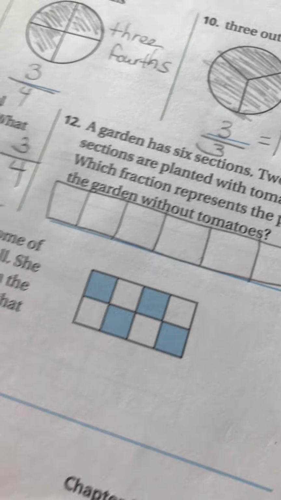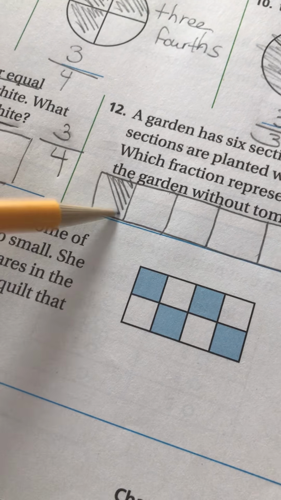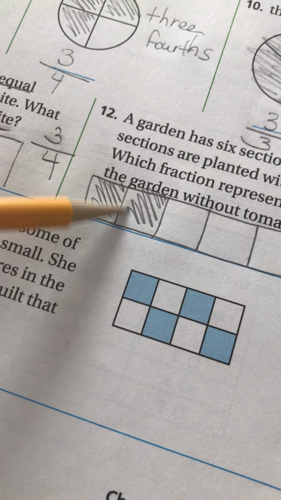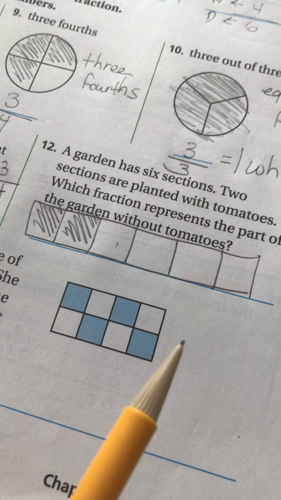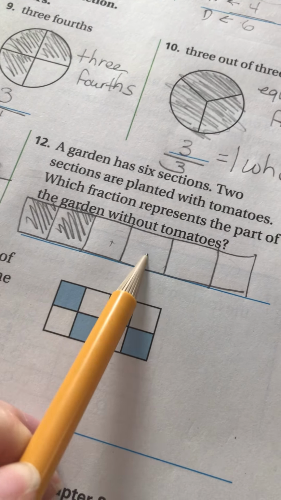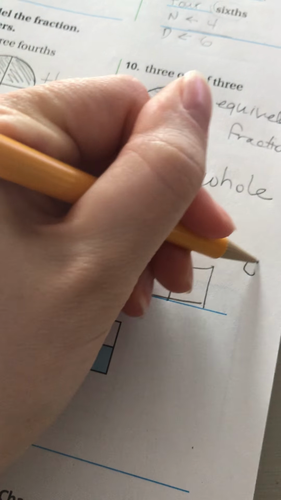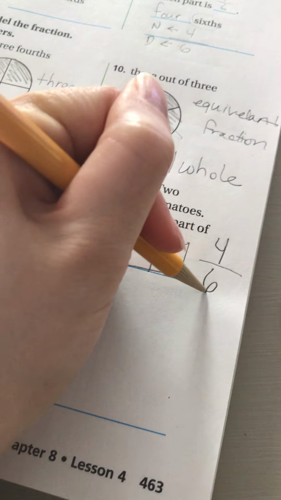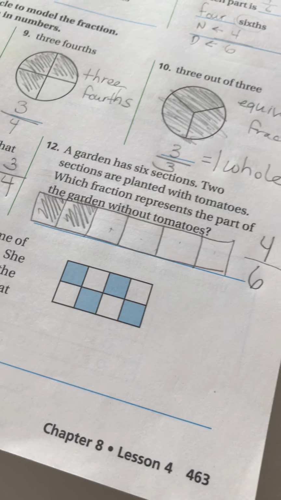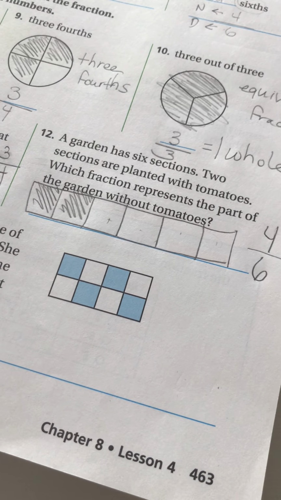Now, 2 sections are full of tomatoes. These are the sections that do not have the tomatoes. And as you can tell, there's 4 without tomatoes out of that total again, which is 6. So 4/6 of the garden is without tomatoes.